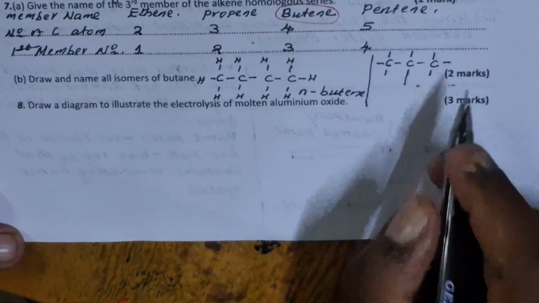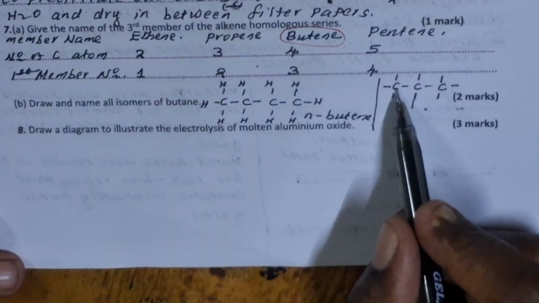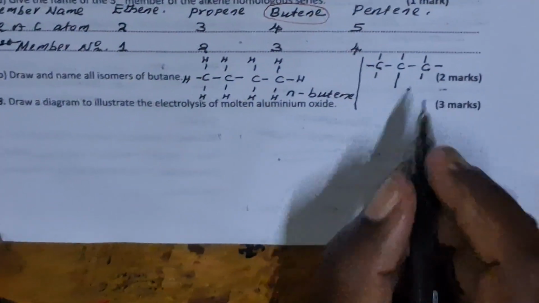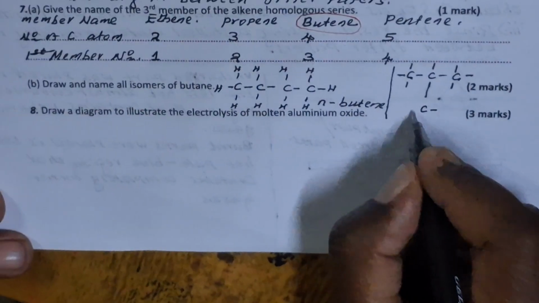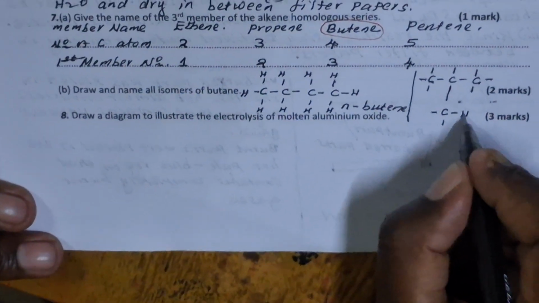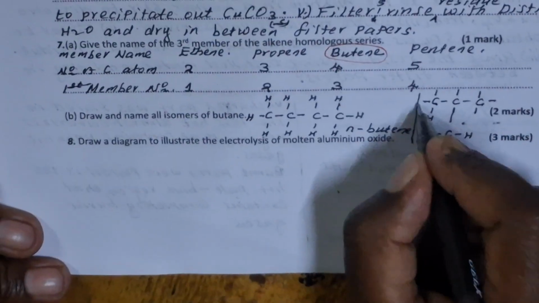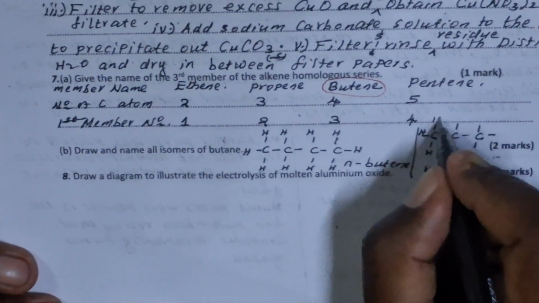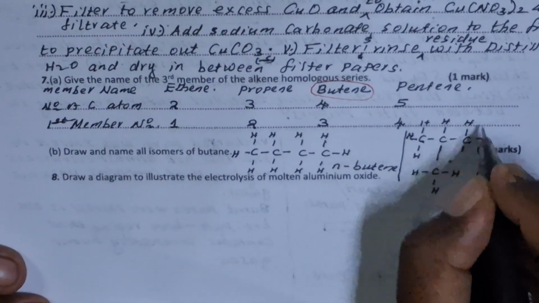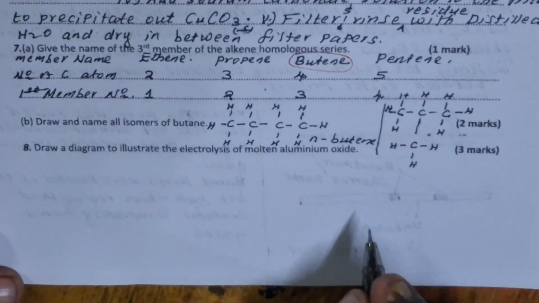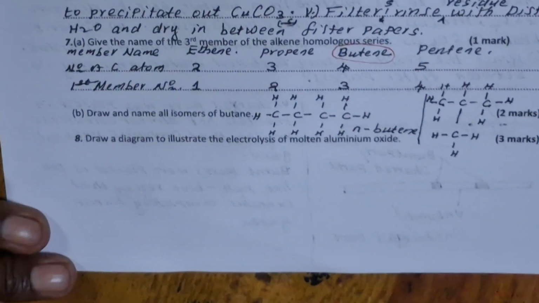So we cannot place a branch on the first carbon atom nor the last carbon atom. So the branch should be in between. Our branch will be here. And we place hydrogen on those which are hanging like this. Now what will be the name?